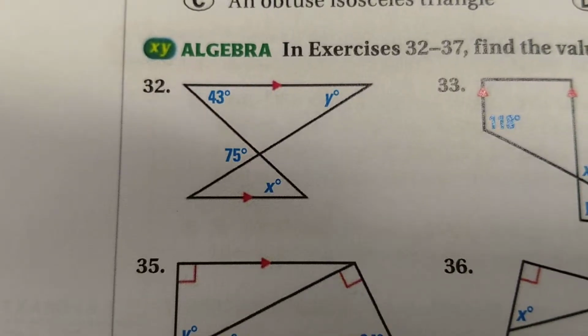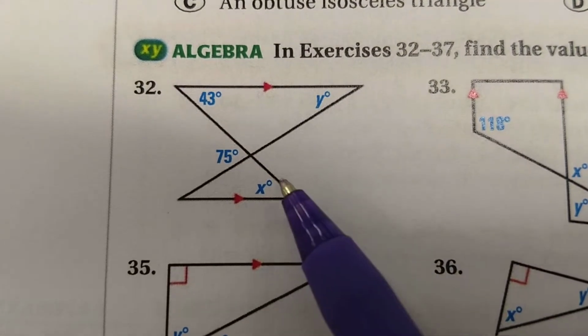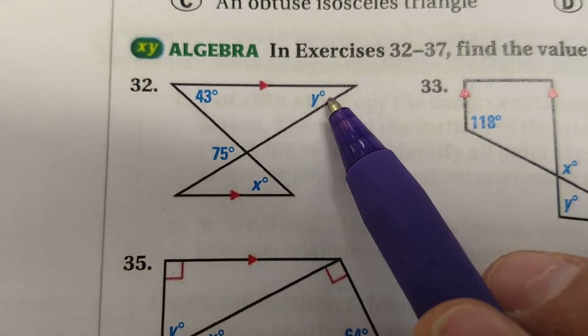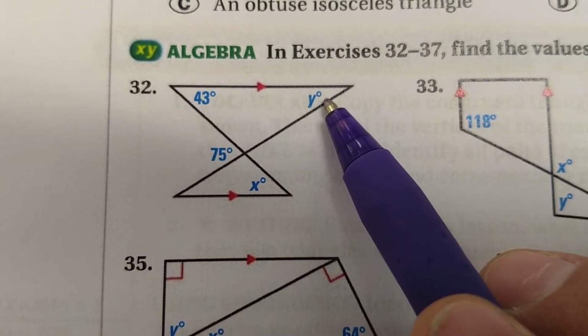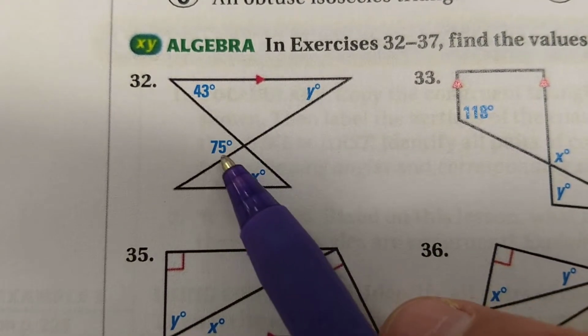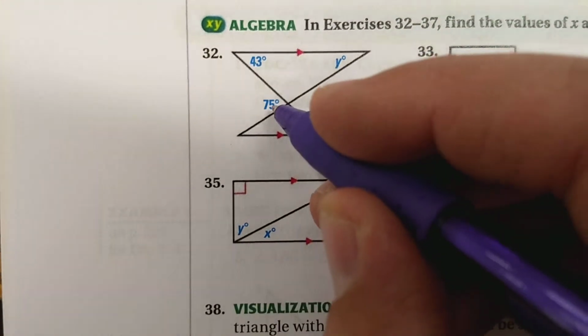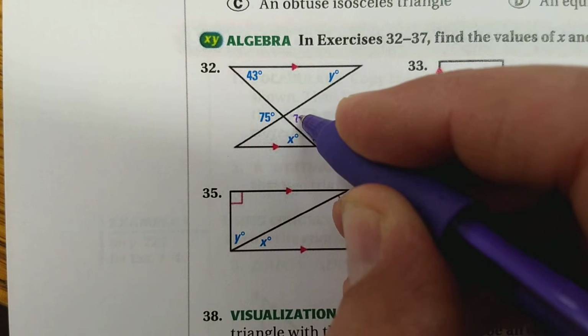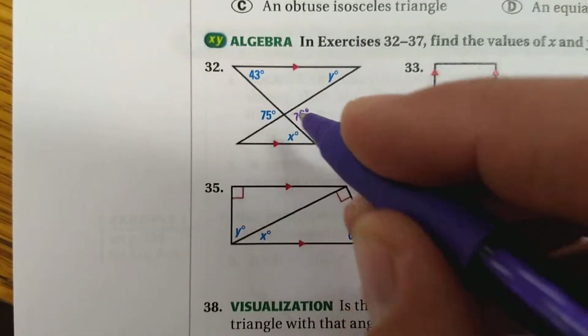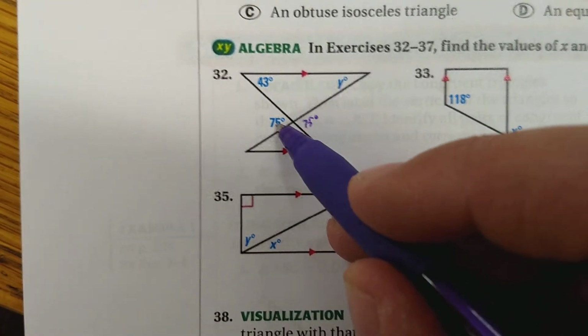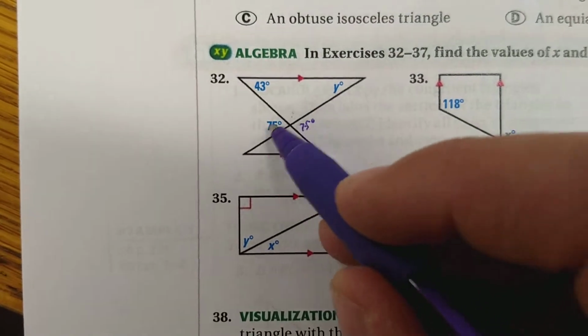Number 32 to solve for angle x degrees down here and angle y degrees up here. Again, we're looking for angle relationships, and so I notice whenever I've got lines crossing like this, I've got a bunch of vertical angles. If this is 75 degrees, so is this. I'm going to mark that as 75 degrees.